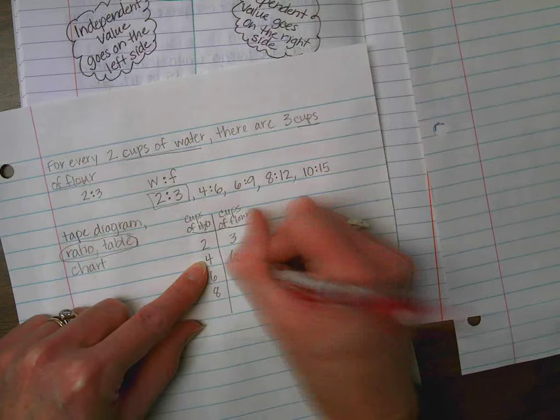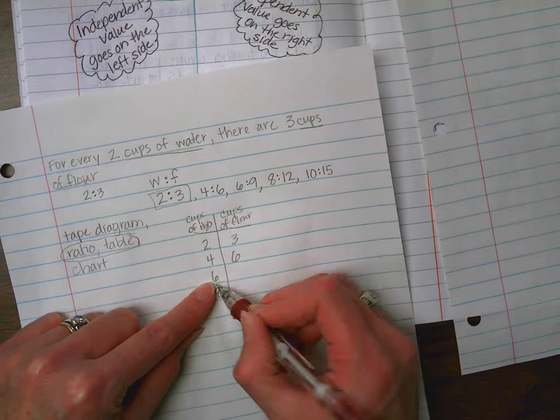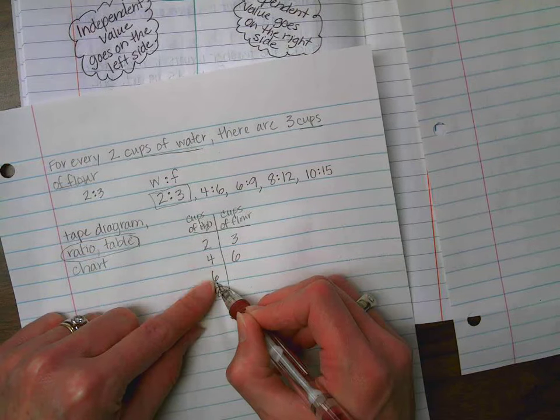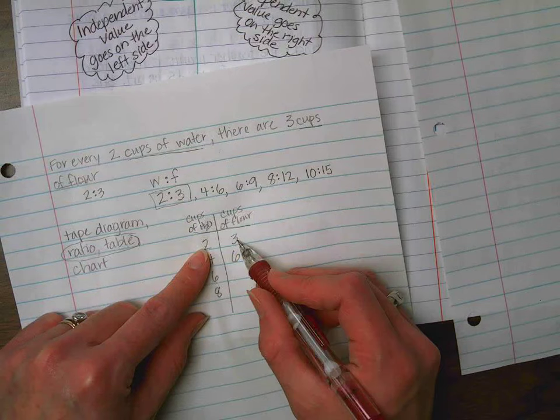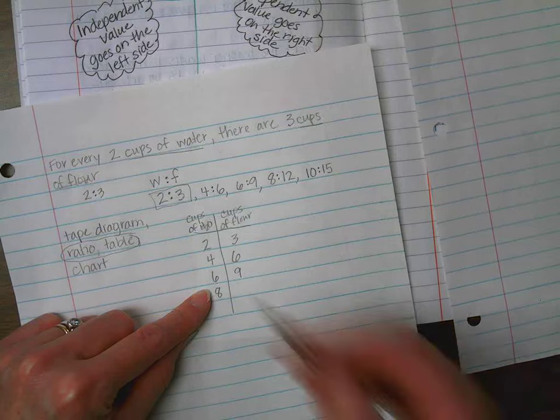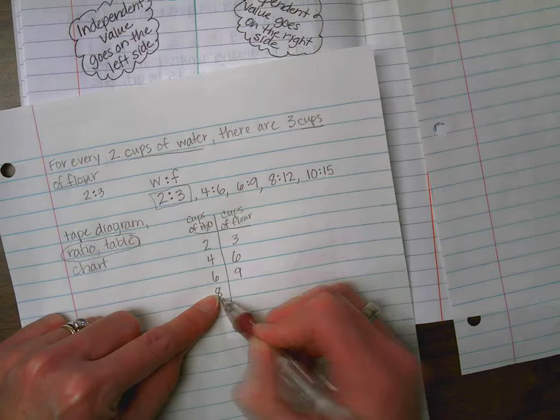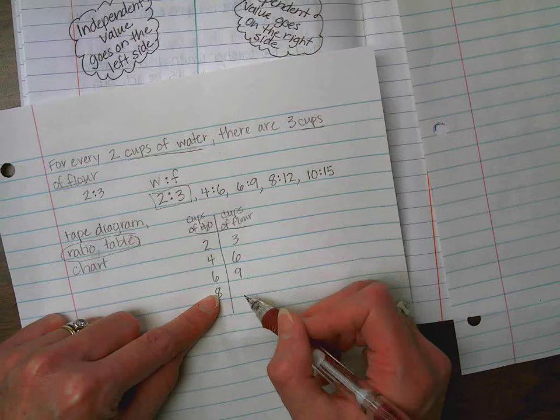How did I get from 2 to 4? Times 2. 3 times 2 is 6. So now I have that equivalent ratio. How did I get from 2 to 6? I multiplied by 3. That is correct. What you do to one side, 3 times 3 is 9. Does everybody see what I'm doing? Okay, last one. How did I get from 2 to 8? I multiplied by 4.